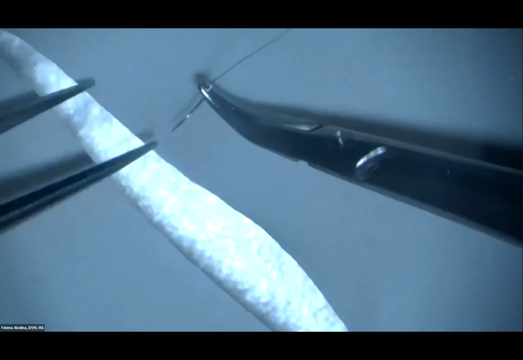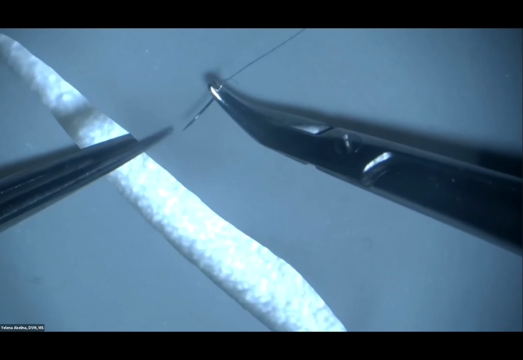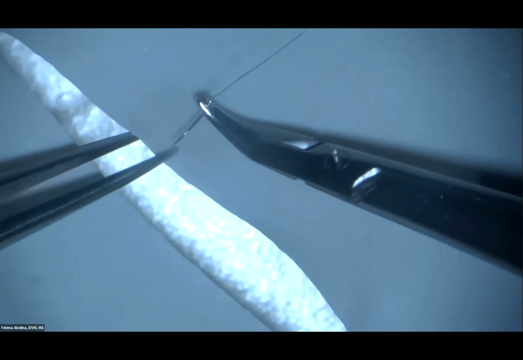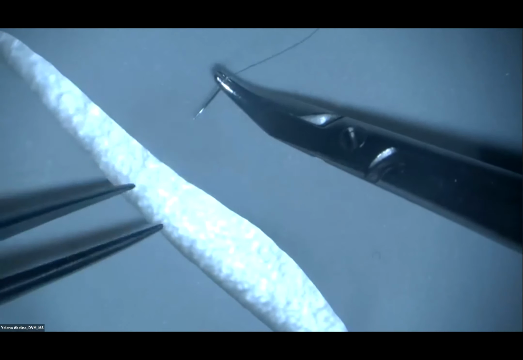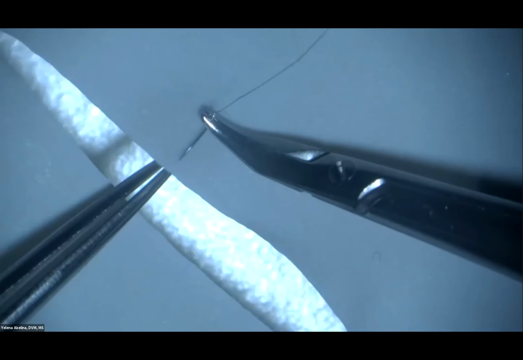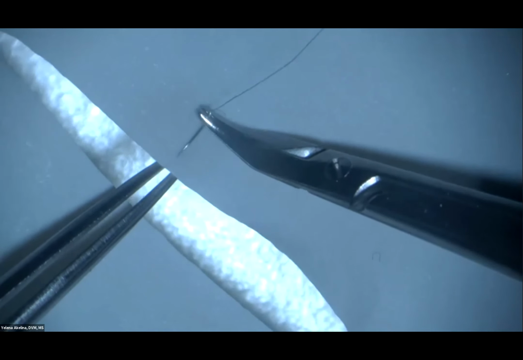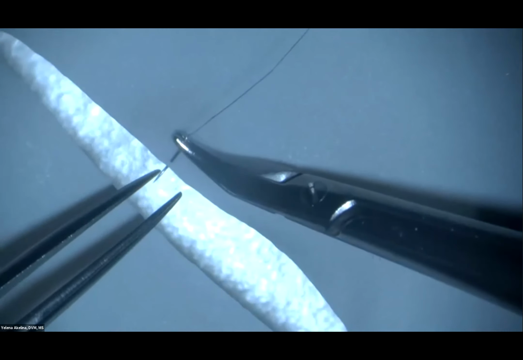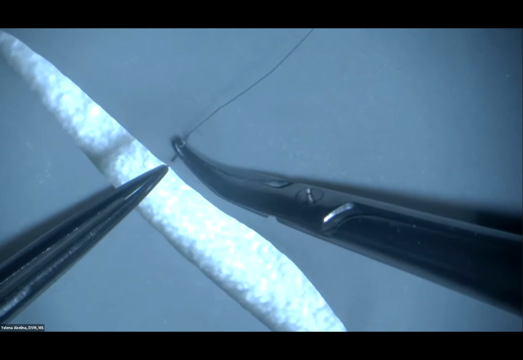In microsurgery, we do not do this, like grabbing the tissue when you're entering for the bite. In microsurgery, we put the forceps underneath and you take a small bite. This is how we start practicing. A small bite is one or two diameters of the needle from the edge. And you do the same thing on the other side.